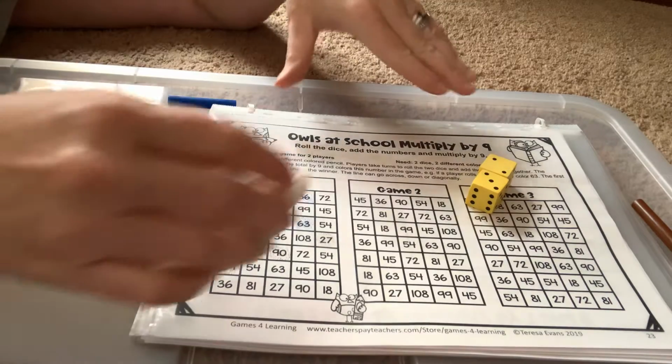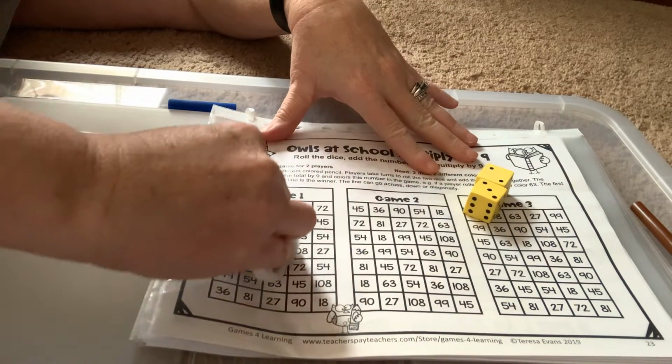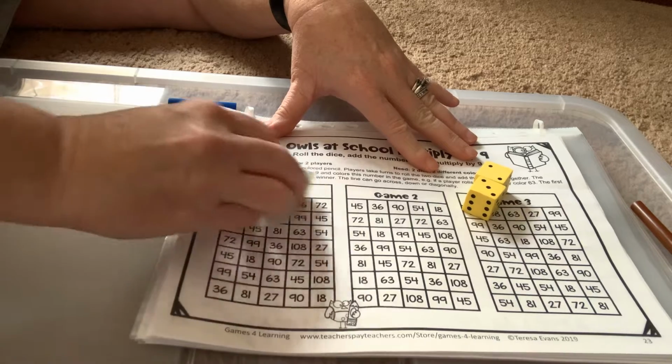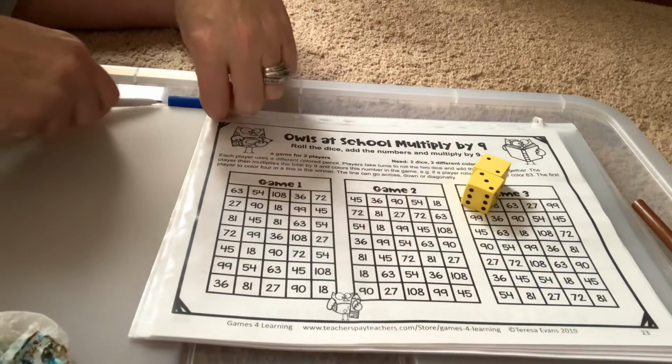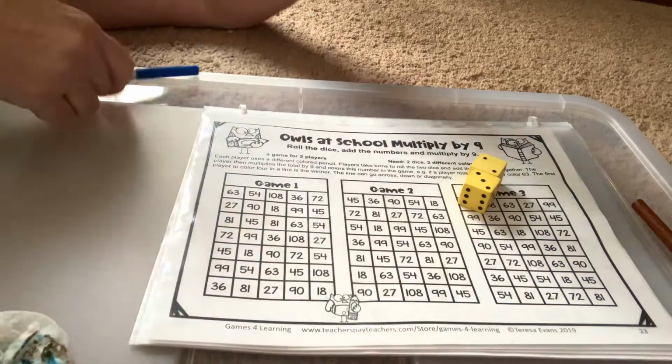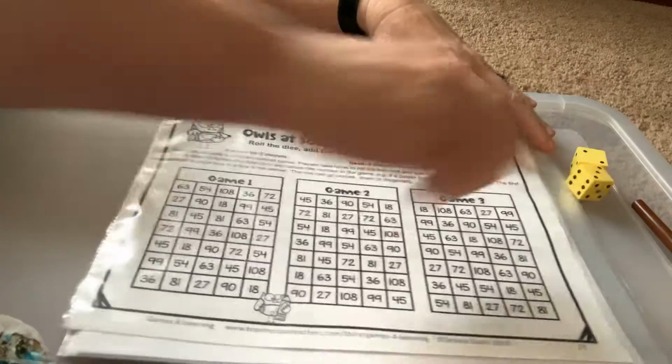Once again, I can take my rag. I can clean it off very easily. And I also have 2 other games I can play. So I want you to have fun with these games and work really hard.